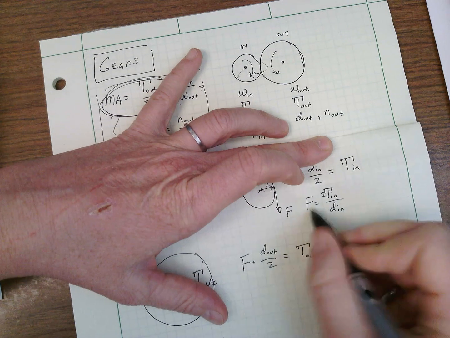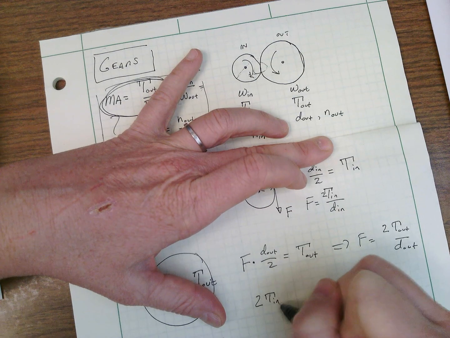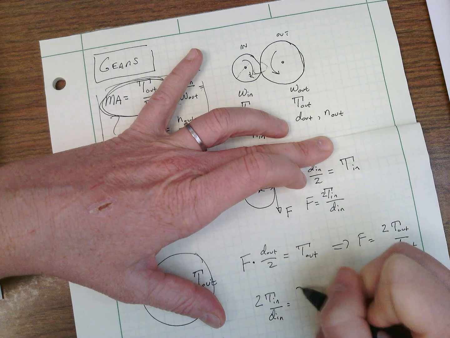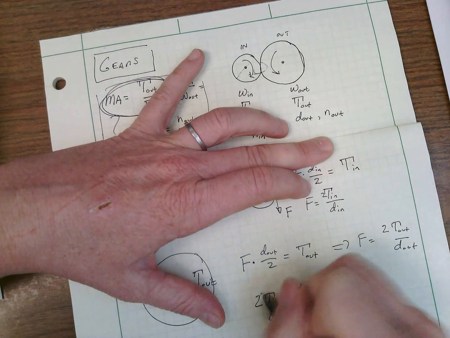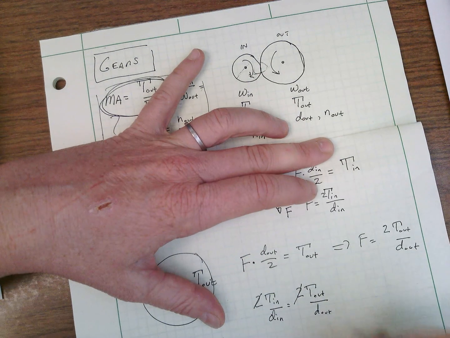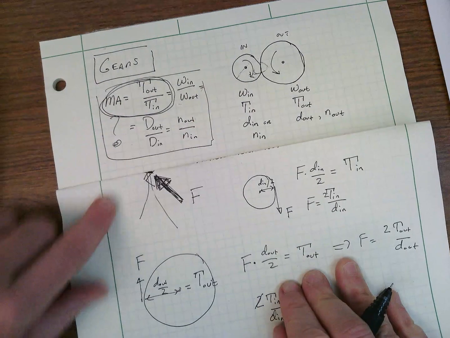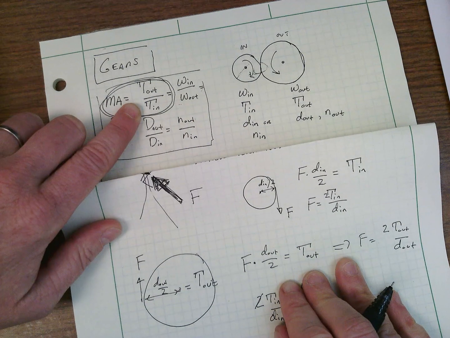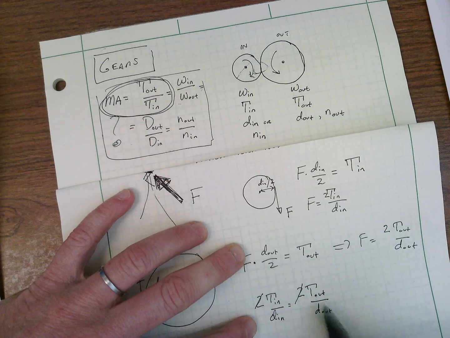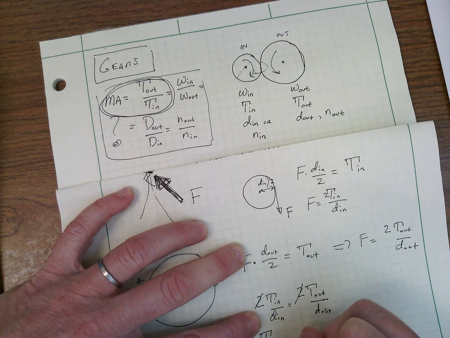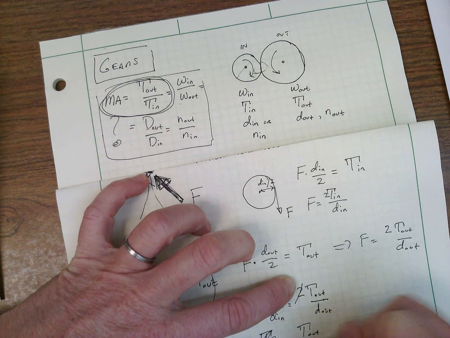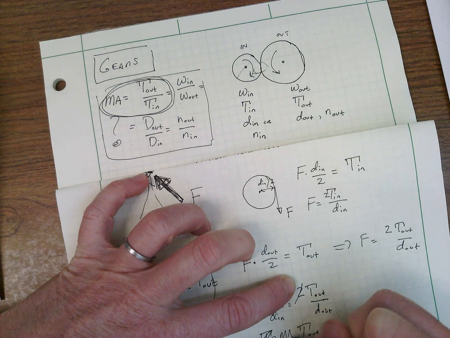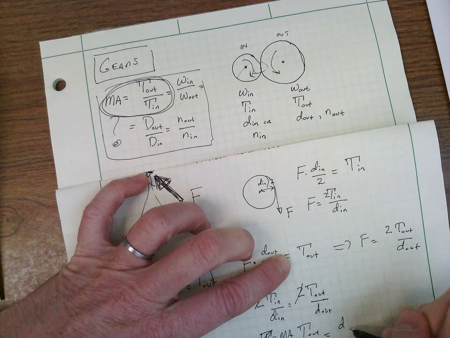Setting the F's equal, I get 2 times torque in divided by d in is equal to 2 times torque out divided by d out. The 2's cancel, and I can rearrange this so that I can get my defined expression for mechanical advantage. If I rearrange it, I'm going to divide by T in and multiply by T out. So I get torque out divided by torque in, which is my mechanical advantage, is equal to d out divided by d in.